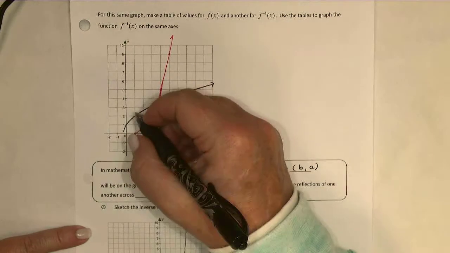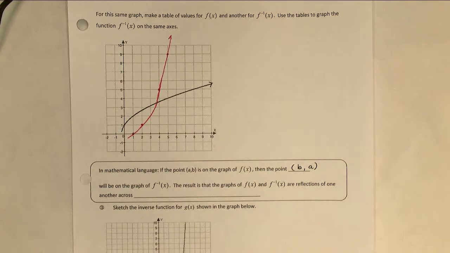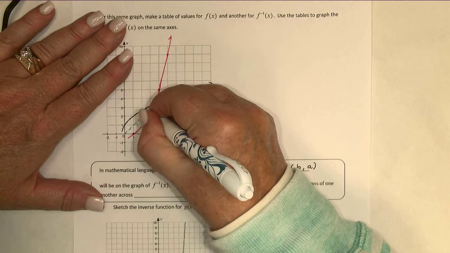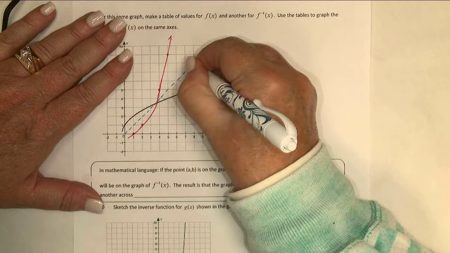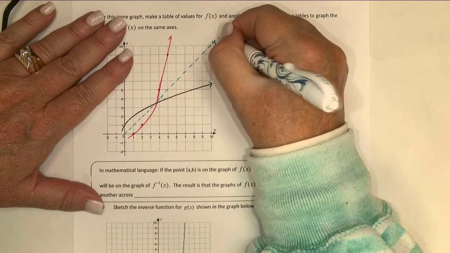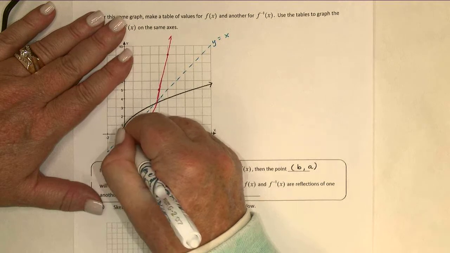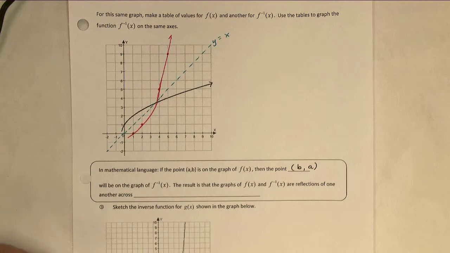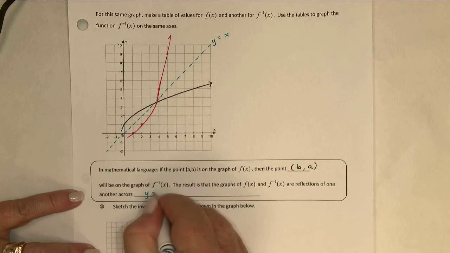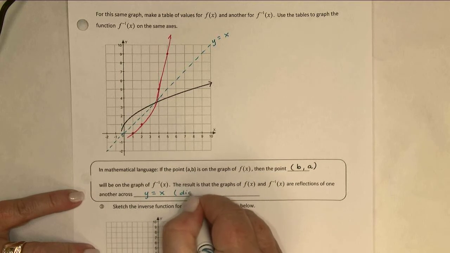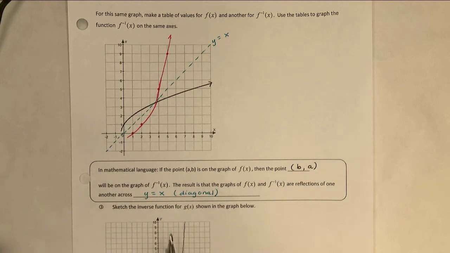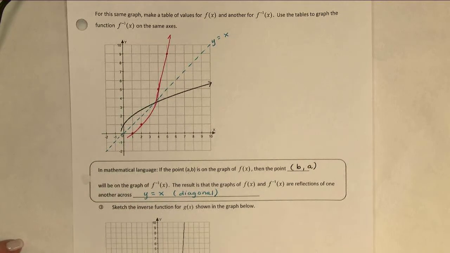Try and draw that one in here. There's the line y equals x. It's just the diagonal. And notice what I've got here is this black graph and this pink graph are simply mirror images of each other. They're reflections of one another across that diagonal line y equals x. That comes exactly from the fact that the x's and y's have been reversed when we plotted the points, and it will work for every single inverse function.